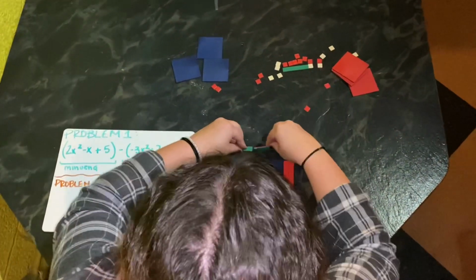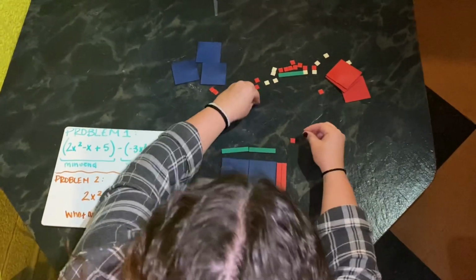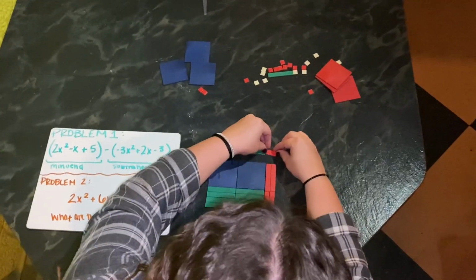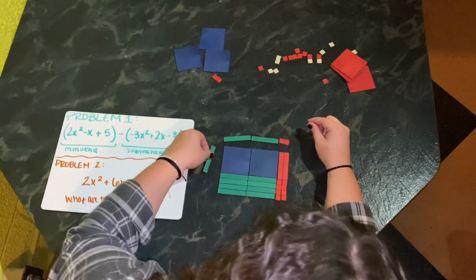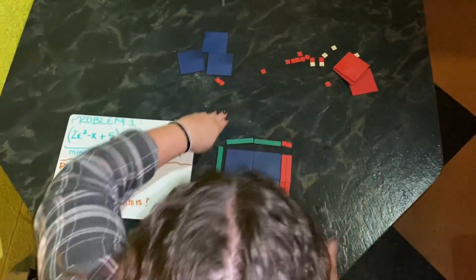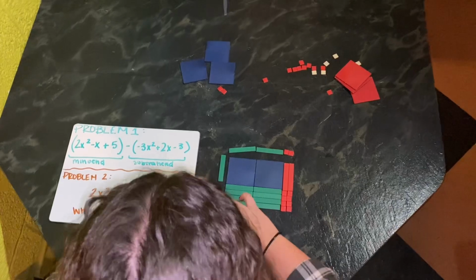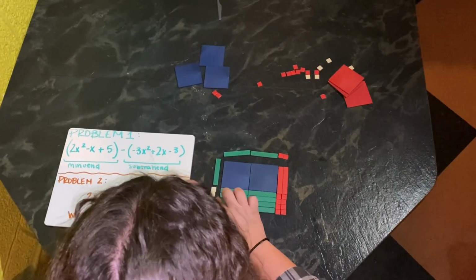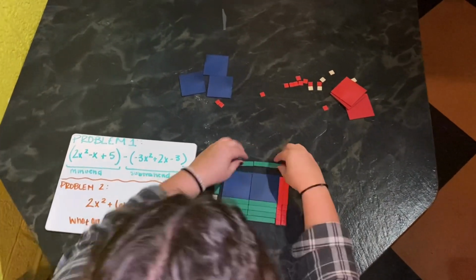So we have our positives, then our negative, we have another positive right here, and 4 positive. So we can check if we're correct.